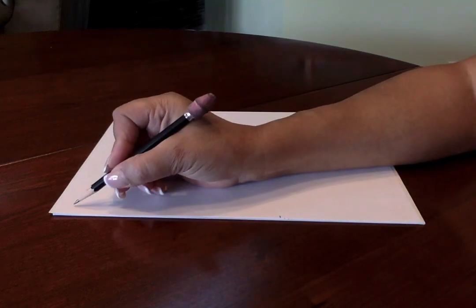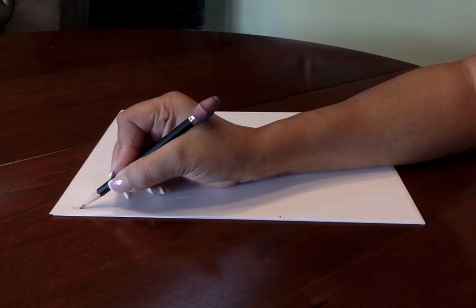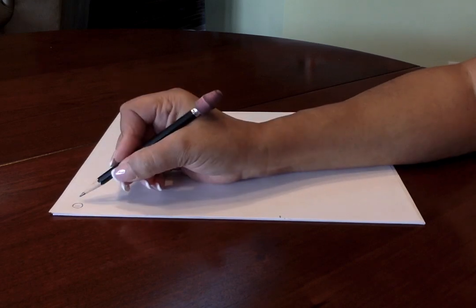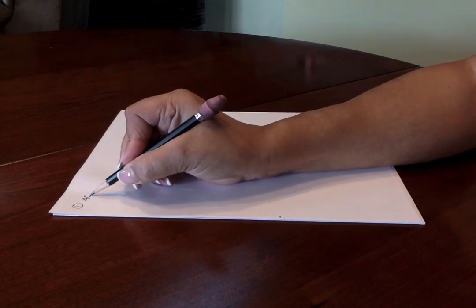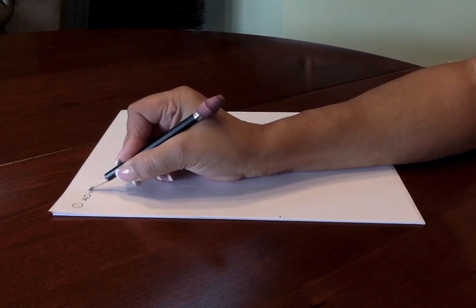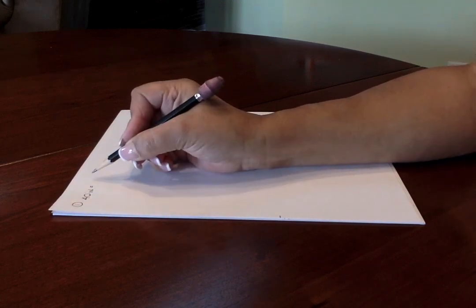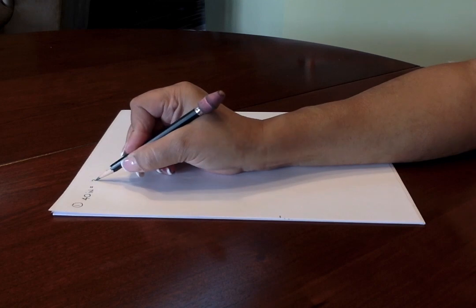Okay, this is the review for MAT 1100 Unit 2 test. And in numbers 1 through 5, we're going to be converting. You'll be using the equivalencies found on page 192 to do the conversions. In number 1, you're asked to convert from 40 inches into yards.